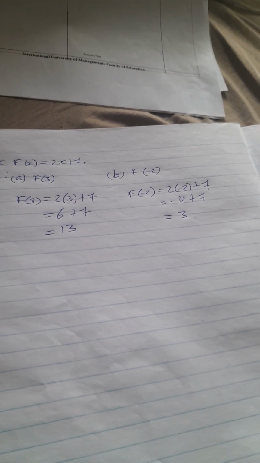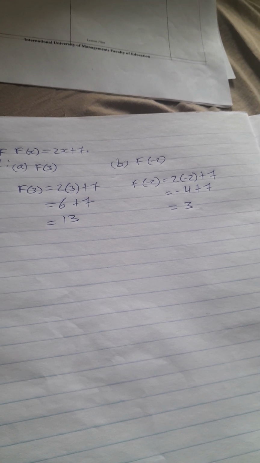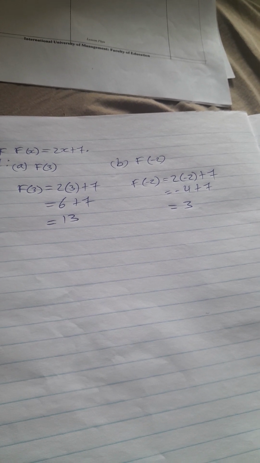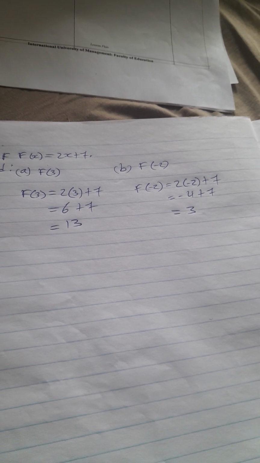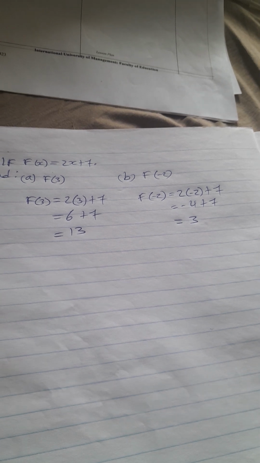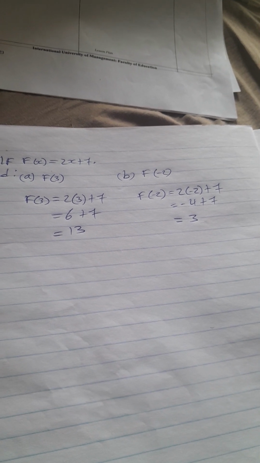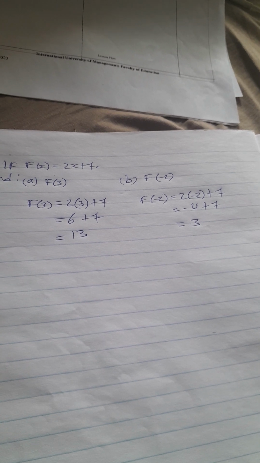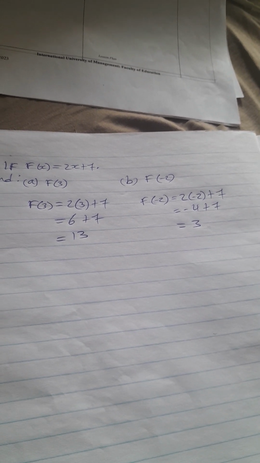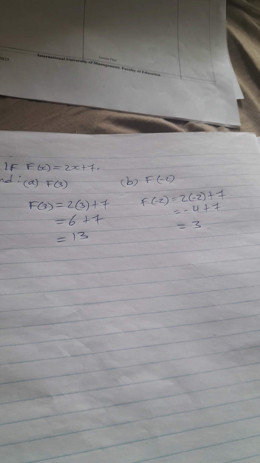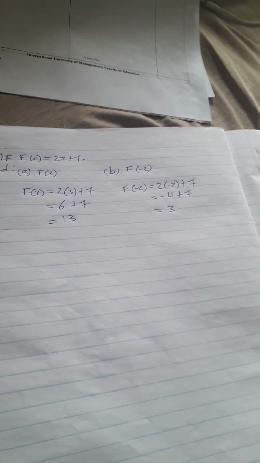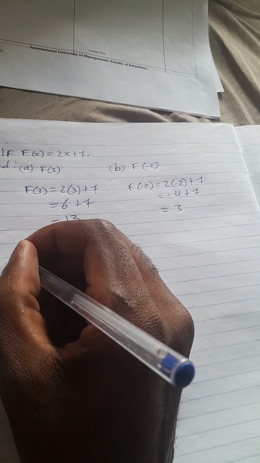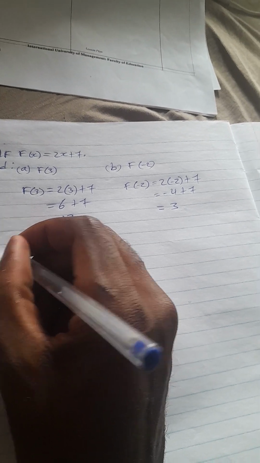And you'll find a case whereby they will not just use a number just like that. It can be a variable. You just have to do the same. So let's look at example number 2. Number 2 says, let me just write it before I explain.